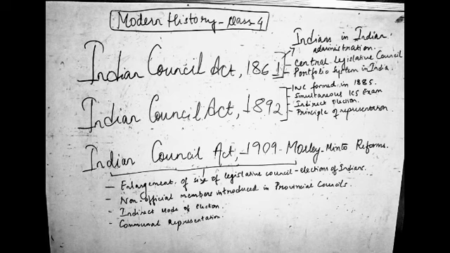Of the 4 categories, only one was to be filled by Indian people, and the rest were the ex officio members, nominated official members, nominated non-official members, and elected members. Elected members were to be elected by different categories of Indian people.